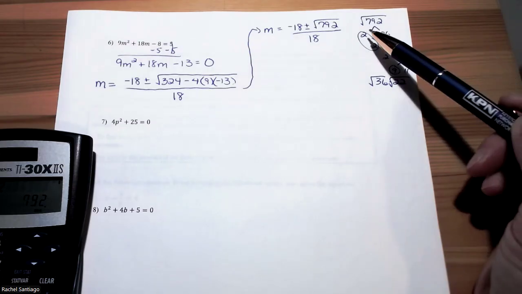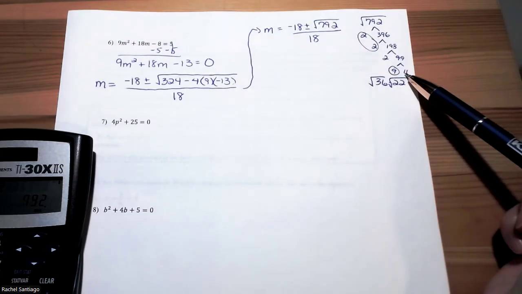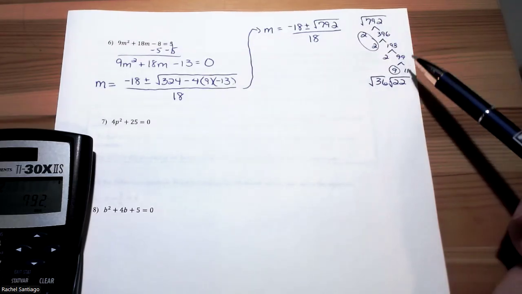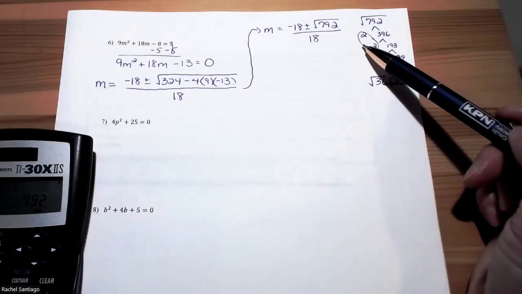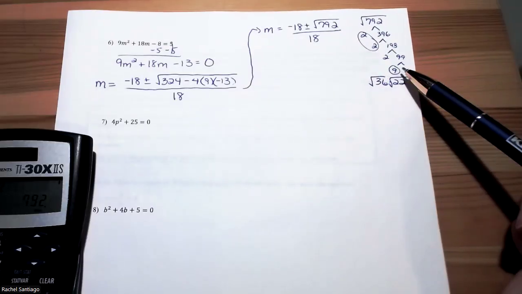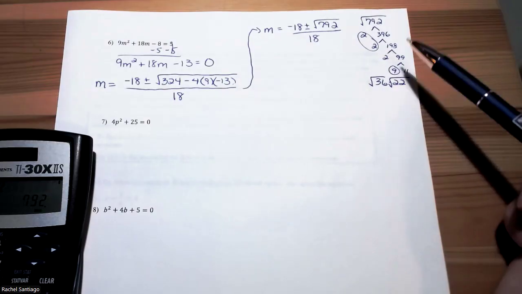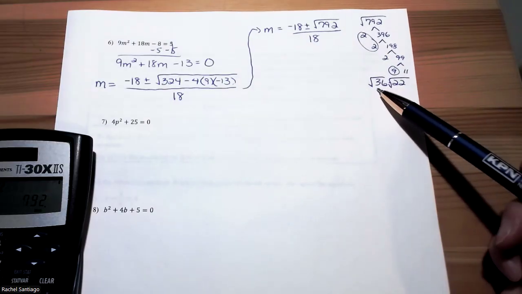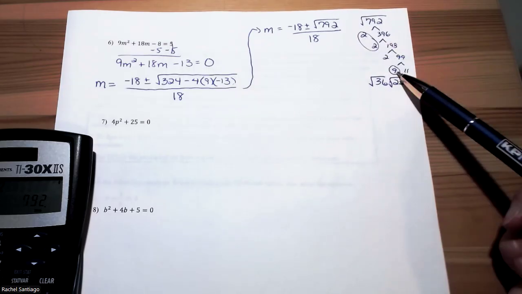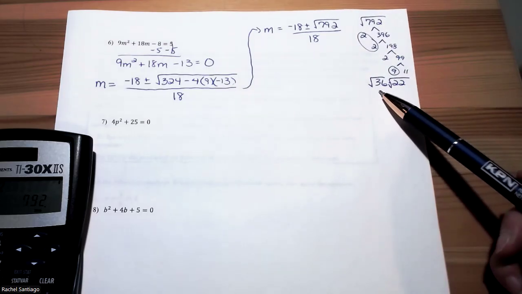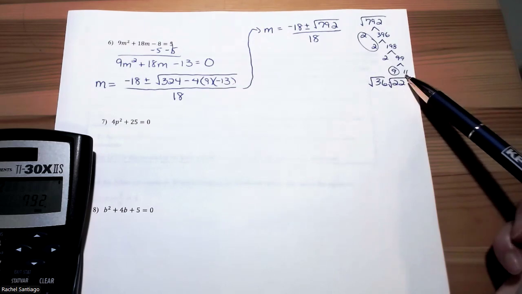Now, I want you to notice 2 times 2 times 2 times 9 times 11 will give us 792. But 2 times 2 is 4, perfect square. 9, perfect square. So 4 times 9 is also a perfect square. So when I put these together, 4 times 9, which gives me 36, my other factor is 22.